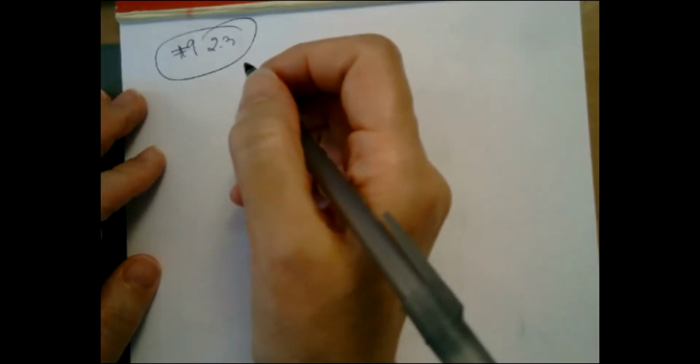Yeah, go ahead, quick. Number 9 on 2.3. Okay, this is again, number 9 on 2.3. Here they are giving you the set in set builder notation, and you have to list it.